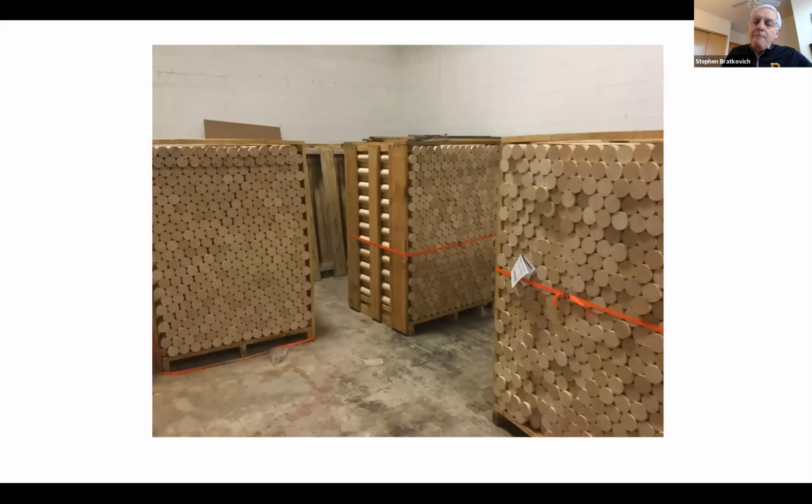This is what the bat maker, they used to make them all themselves, but now there are companies that just make these billets. They're like long dowels. Think of a rolling pin without the handles. They're about 38 or so inches long and about 2 3/4 inches in diameter.